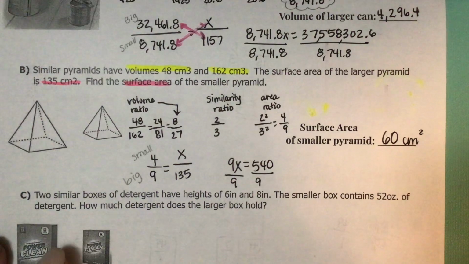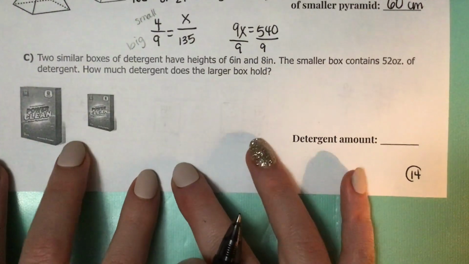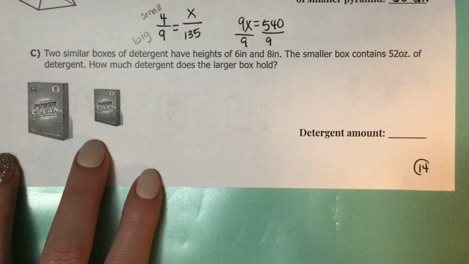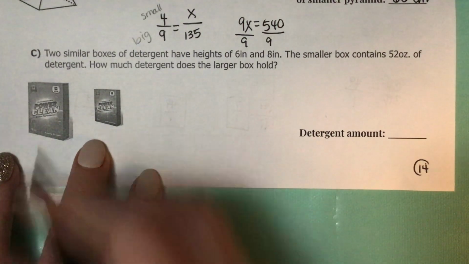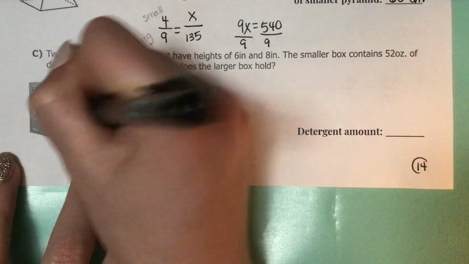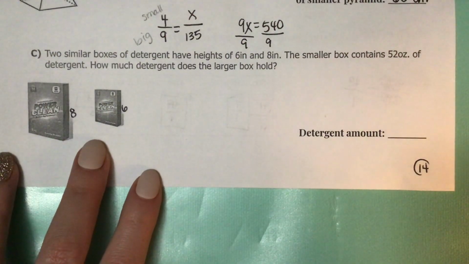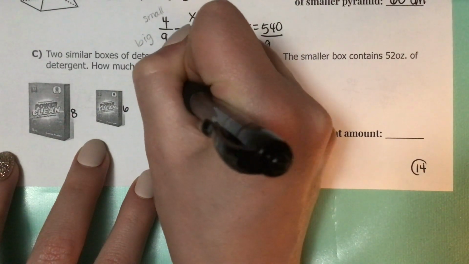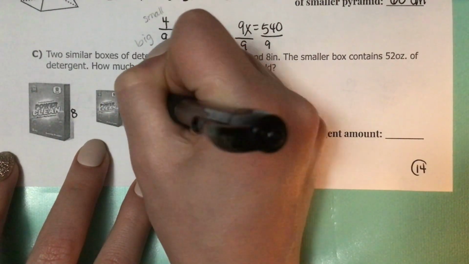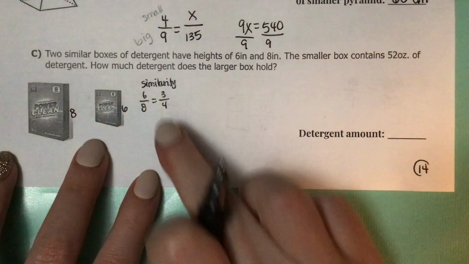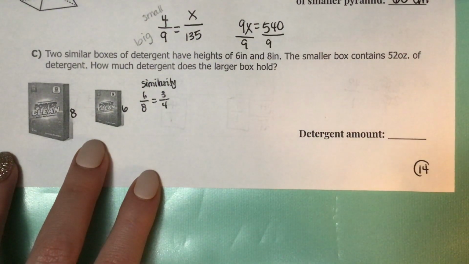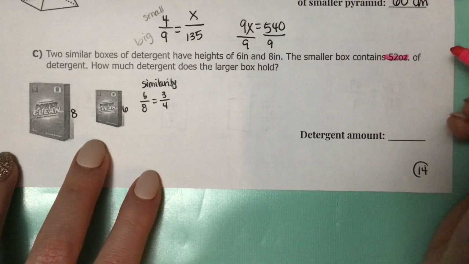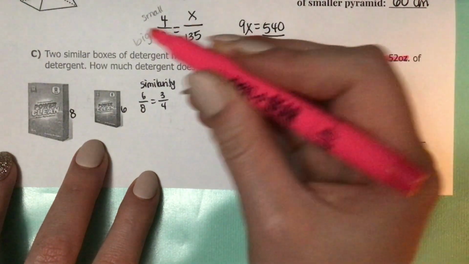All right, we've just got one more word problem. And fortunately for us, we were given the similarity ratio. So it says 2 similar boxes of detergent have heights of 6 and 8. Well, that is one dimension, that is a similarity ratio. So similarity is 6/8, but we can reduce that to 3/4. This is our similarity ratio. But then it tells us that the smaller box contains 52 ounces. How much detergent does the larger box contain?